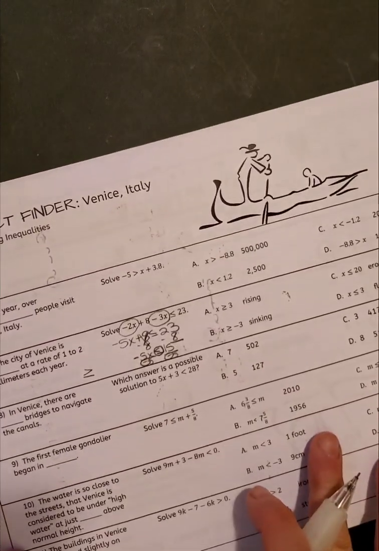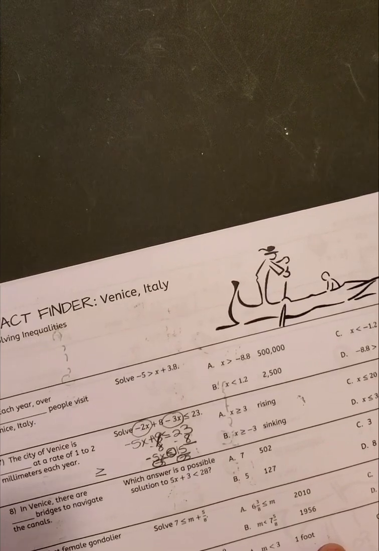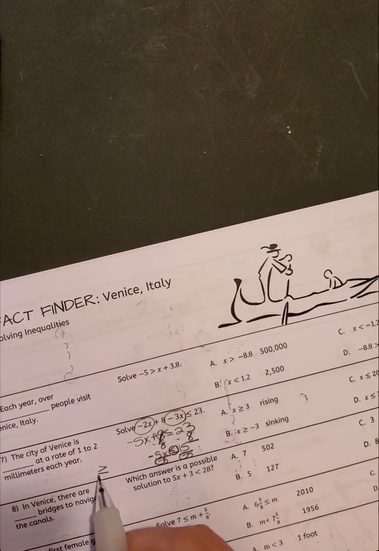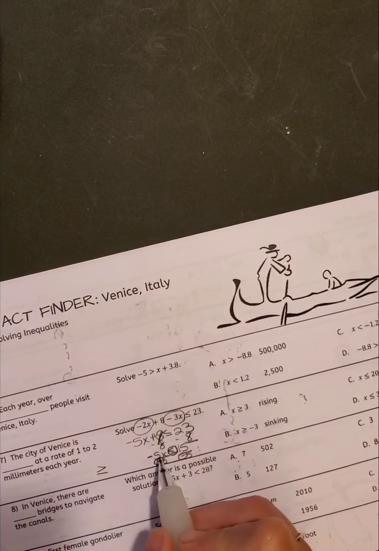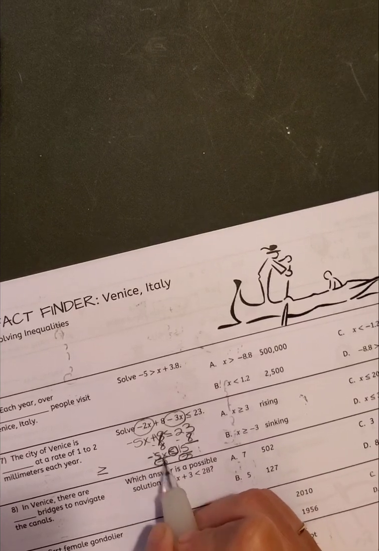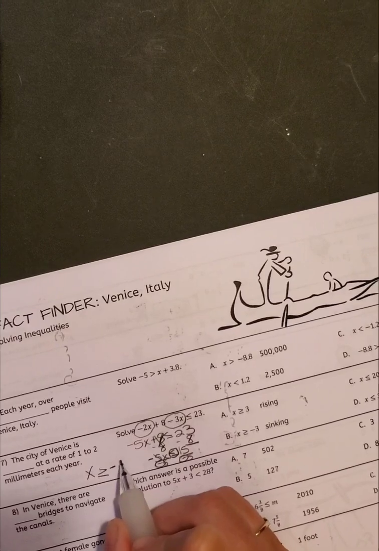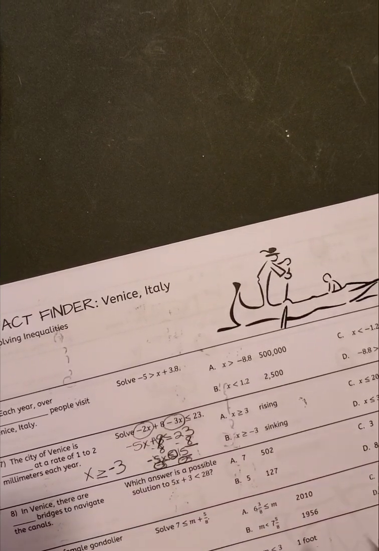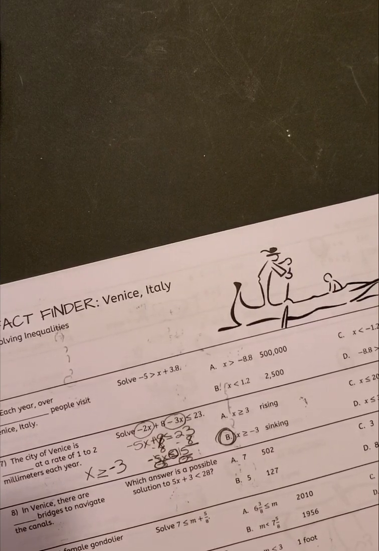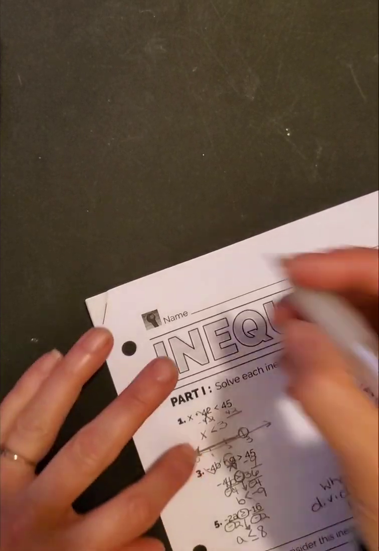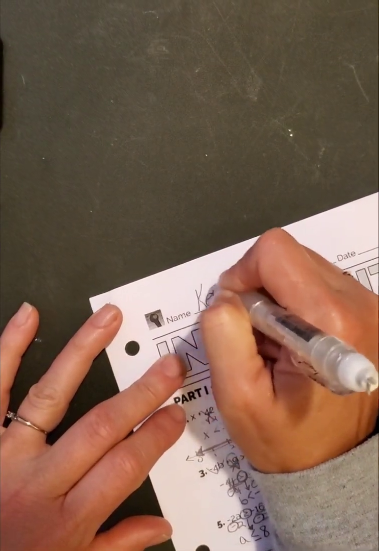This becomes this. We flip it around. And then x is greater than or equal to a -3, which is B. Okay? So you're going to finish this, and then you're going to get the other practice.